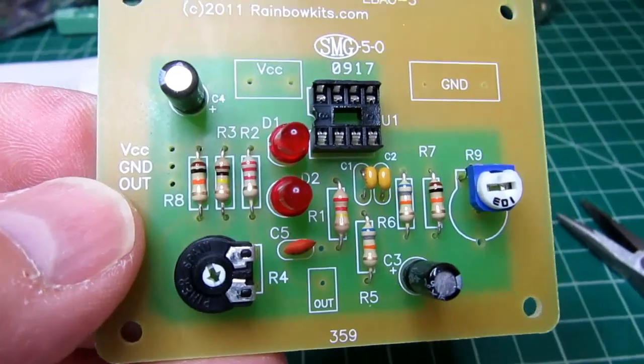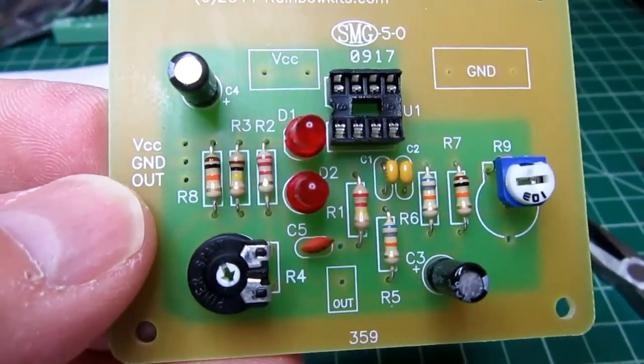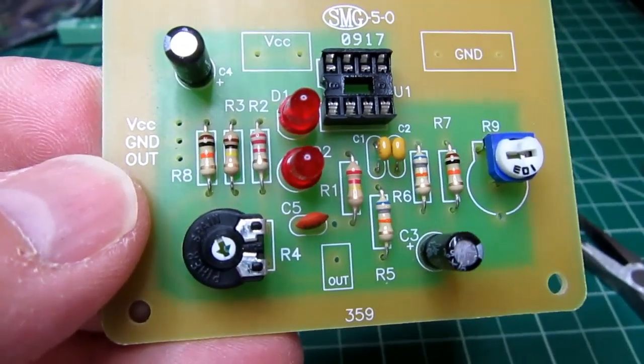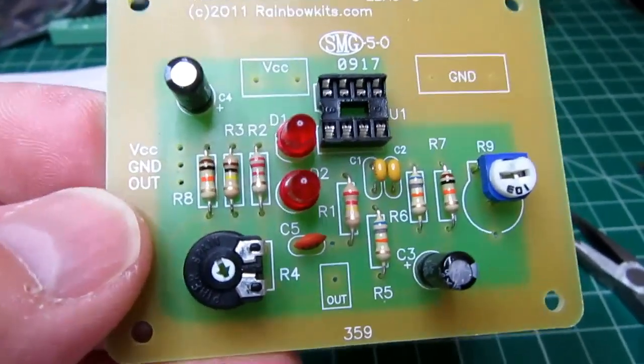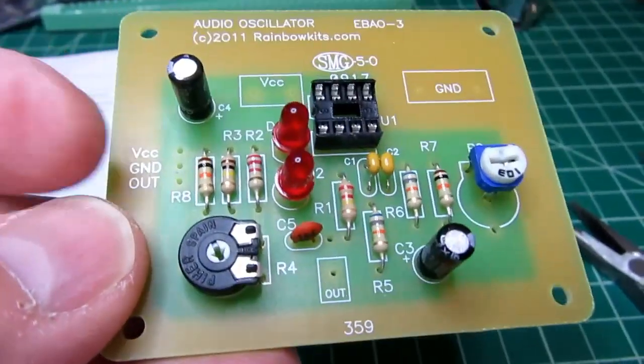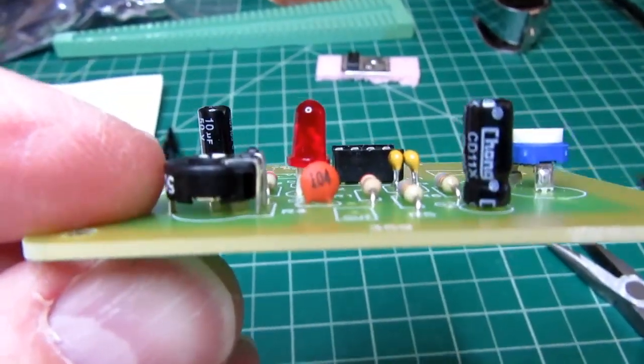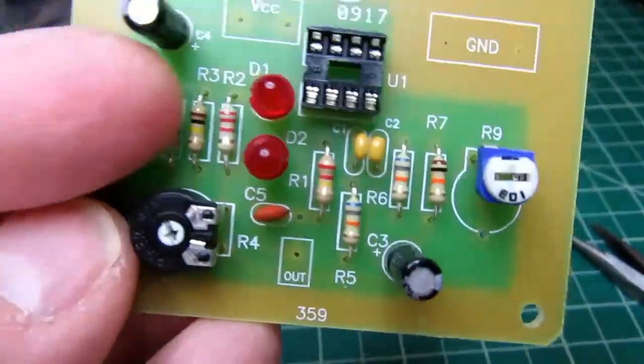There was just the slightest little dimple on the cathode side, which looks just like a molding error. It doesn't look big enough to be deliberate. But since they both had it, I thought, well, maybe that's supposed to be the flat. These are also exceptionally dim LEDs.